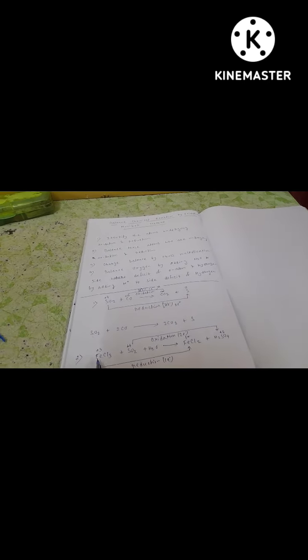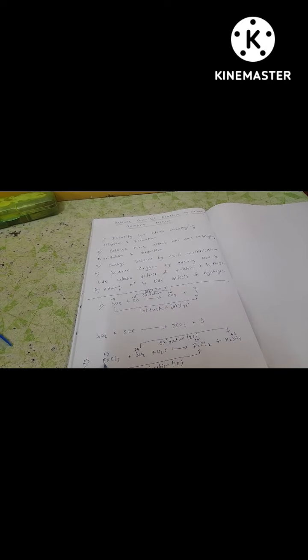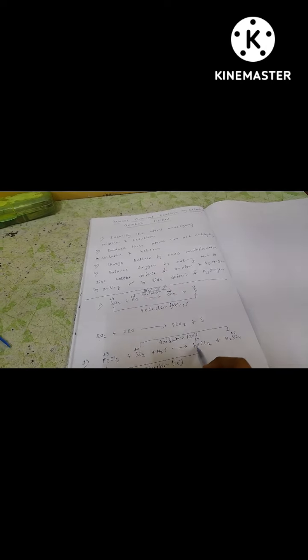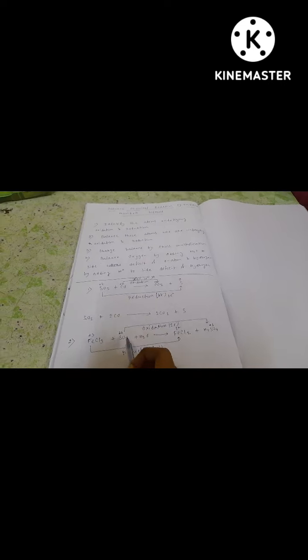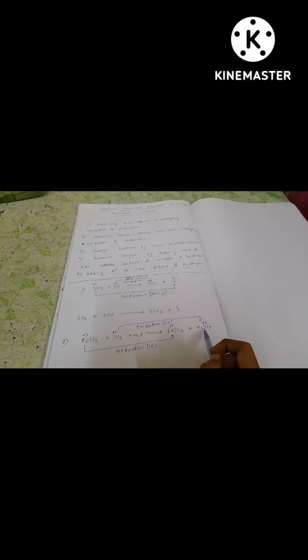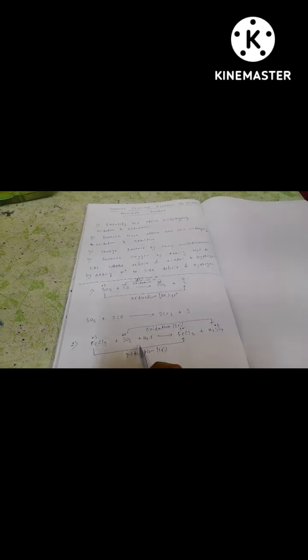So identify the atoms that are undergoing oxidation and reduction. Here one Fe on the left hand side in FeCl3, here also one Fe, balanced. Here one sulfur balanced. So this is balanced.